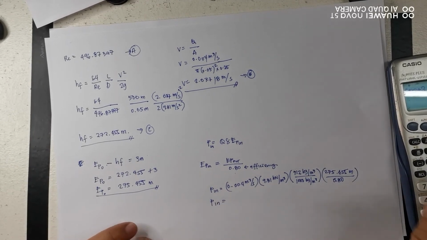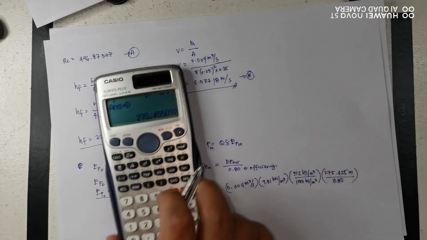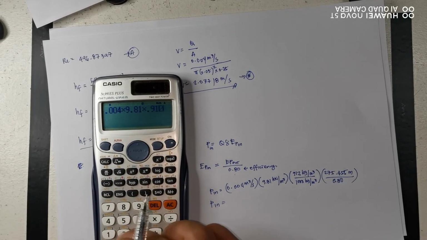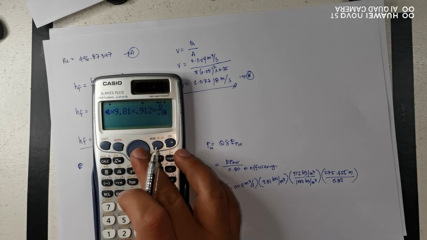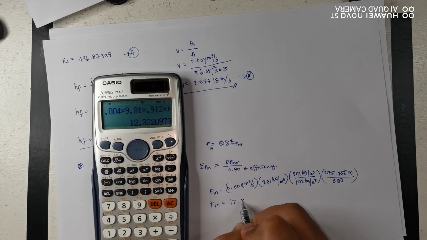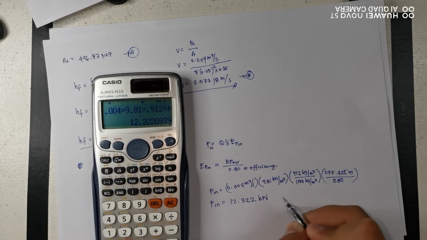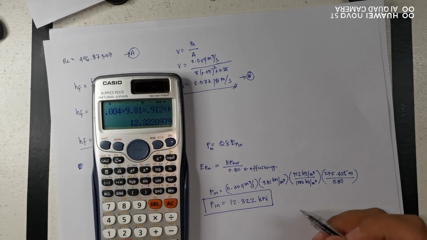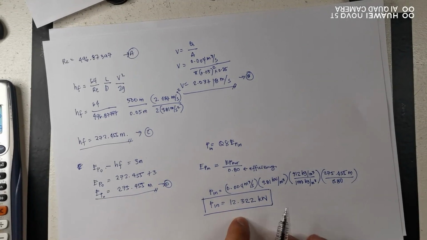EP in, store ko to sa D. Ayan, sa D. So 0.004 times 9.81 times 0.912 times D over 0.8. It's 12.32 kilowatts. Okay, so that simply means that the input power is 12.322.